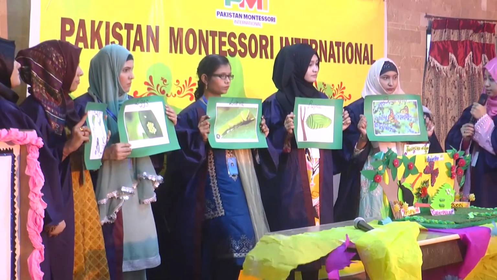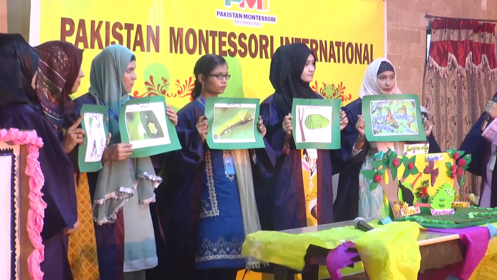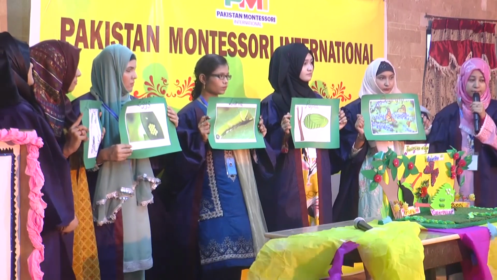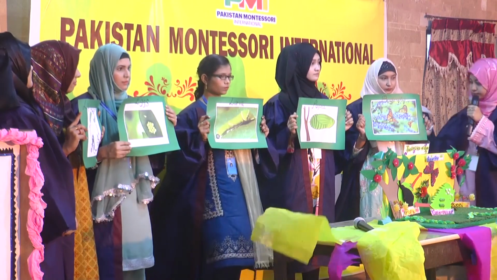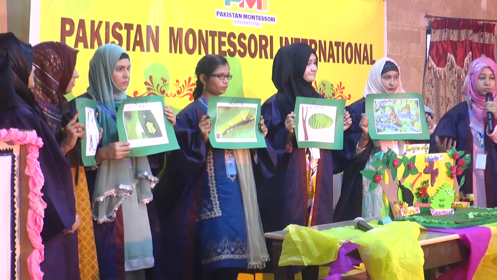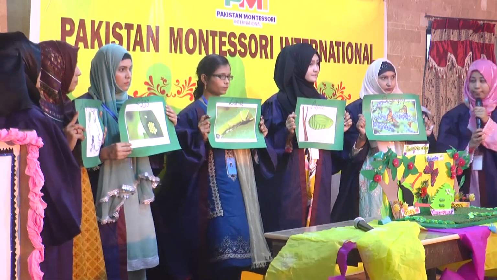Now you can see the fully grown butterfly. Once the butterfly comes out, its wings are small and wet. After a few hours, it becomes stronger and the butterfly is able to fly.